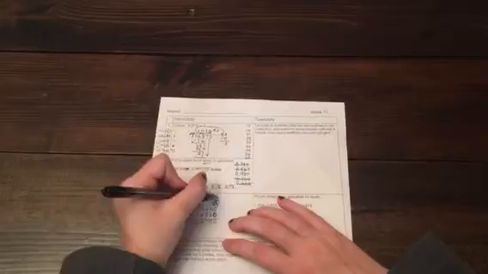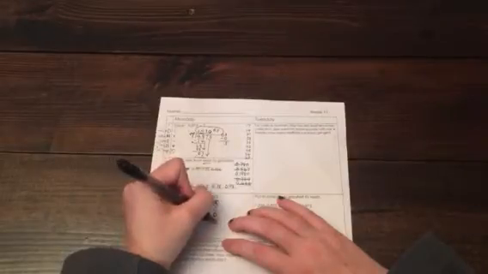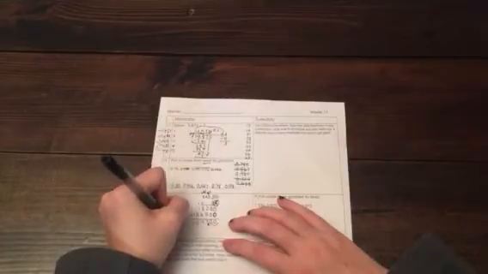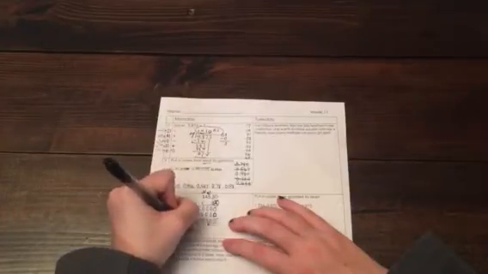And I'm going to look to see how many decimal places I have. I have 1, 2, so I'm going to move it 2 places. 1, 2. So my answer is $1,547.